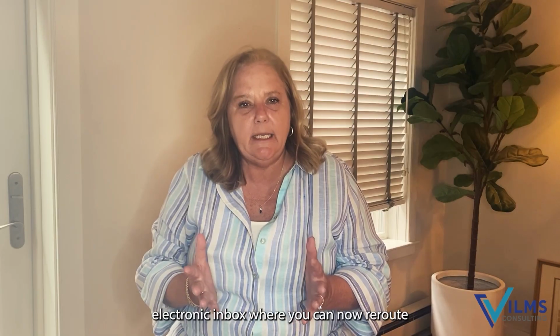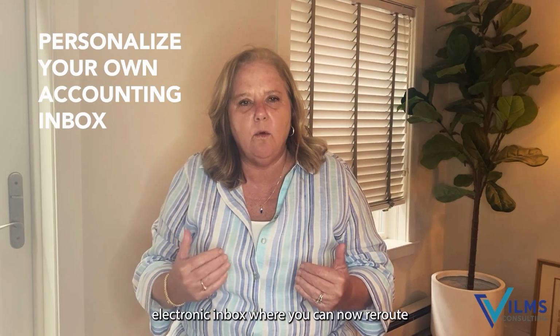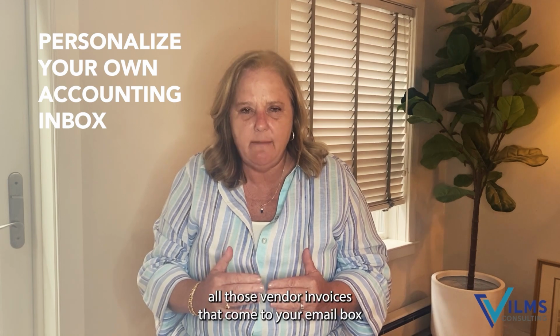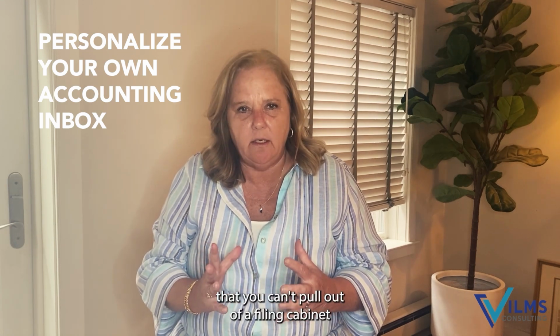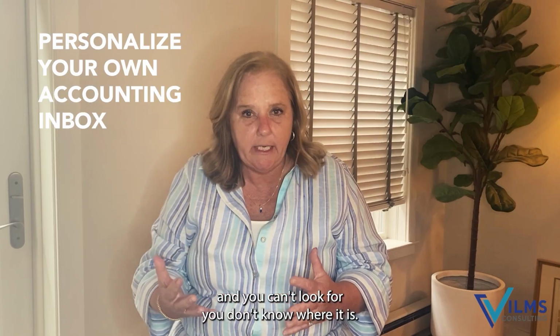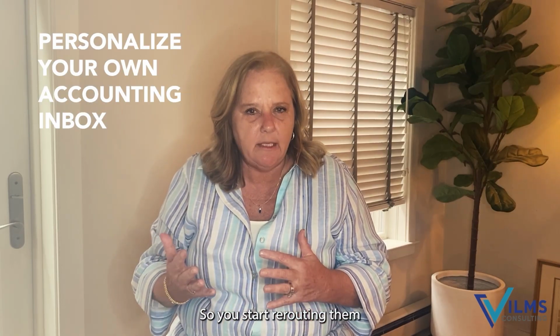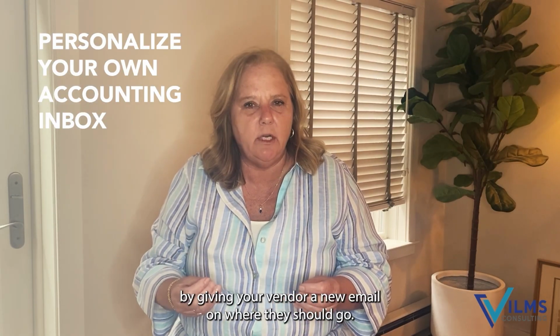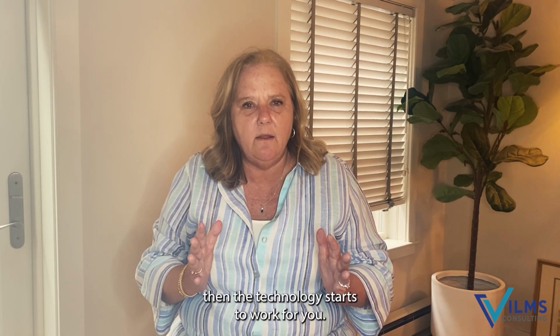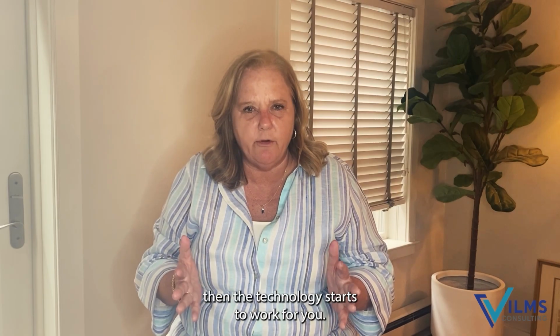There's an electronic inbox where you can now reroute all those vendor invoices that come to your email box, that you can't pull out of a filing cabinet and you can't look for, you don't know where it is. So you start rerouting them by giving your vendor a new email on where they should go. Once they're in this electronic email box, then the technology starts to work for you.